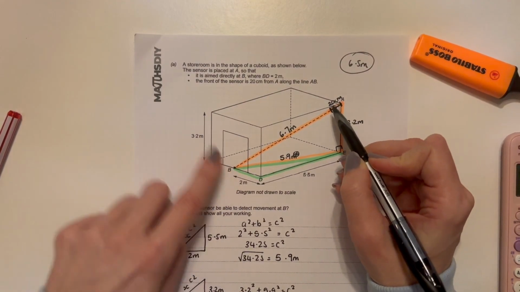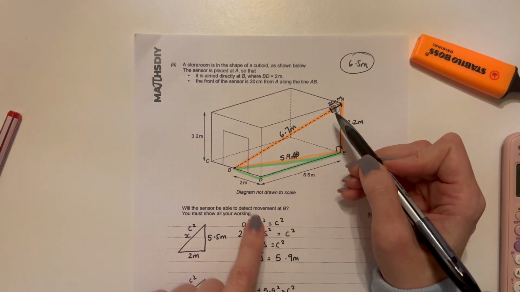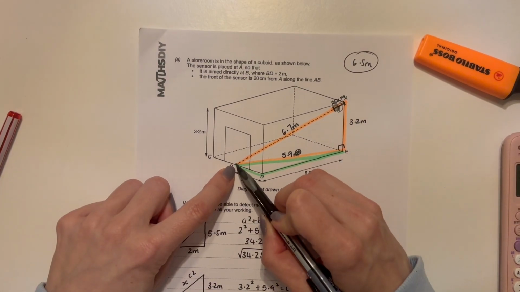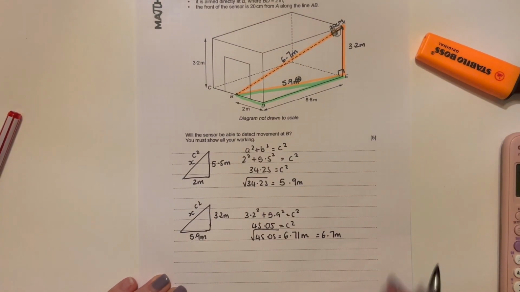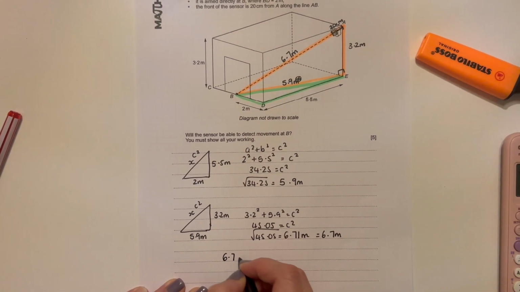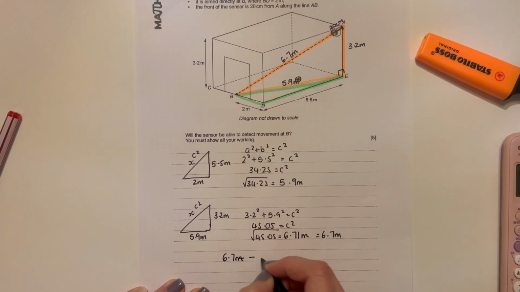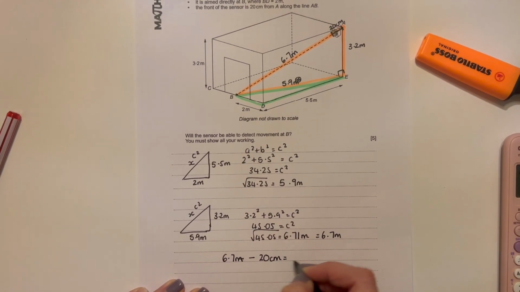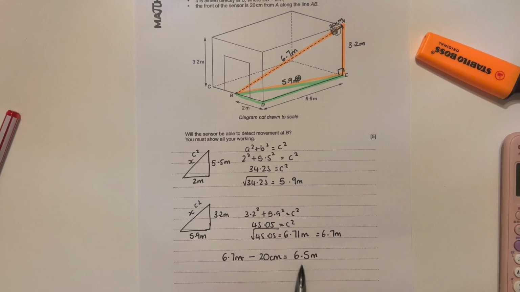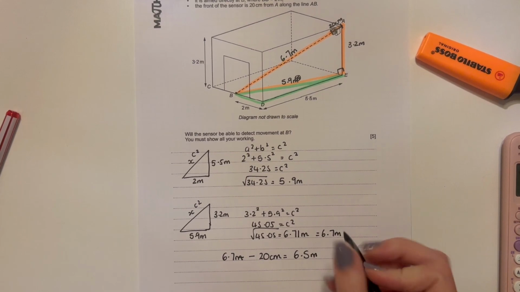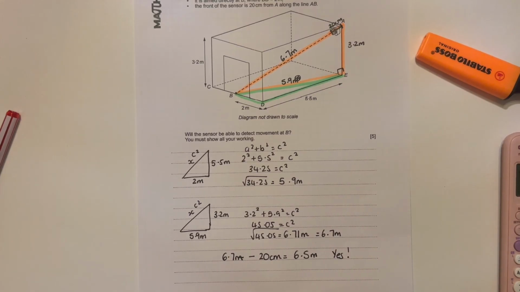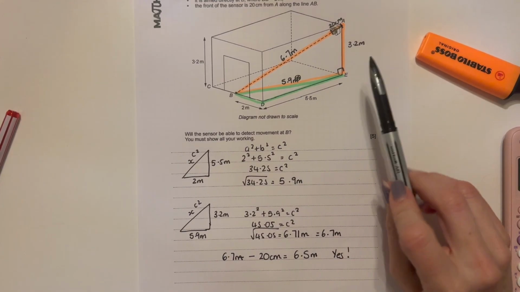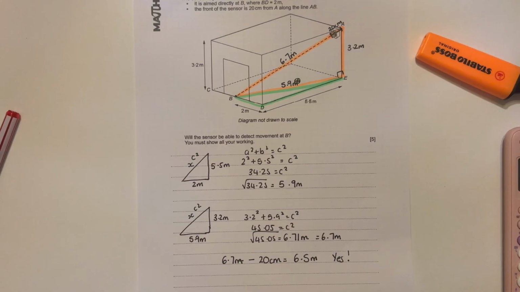Now we're checking to see if the sensor will be able to detect movement at B, which is 6.5 metres. So what we're going to do now is put 6.7 metres, take away those 20 centimetres, leaves us with 6.5 metres. So yes, the sensor will detect movement at B because we wanted it to be 6.5 metres away.